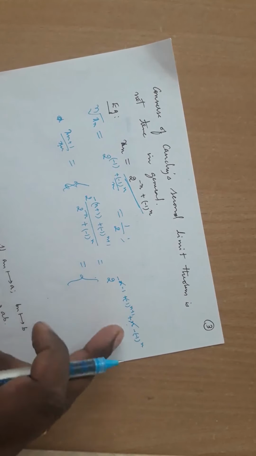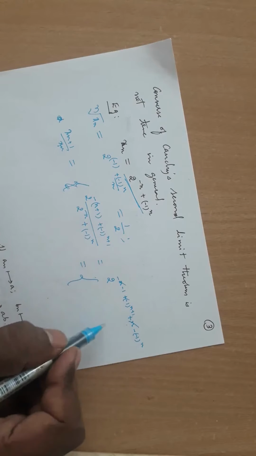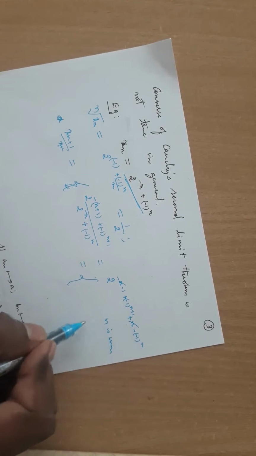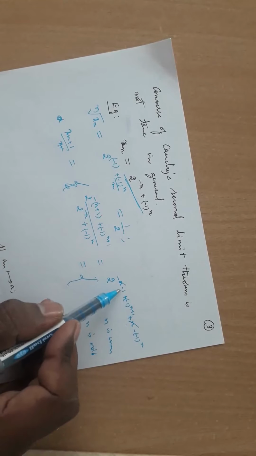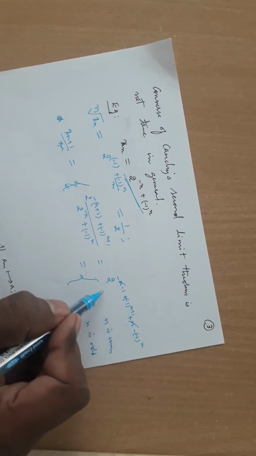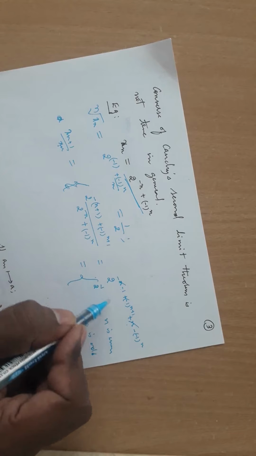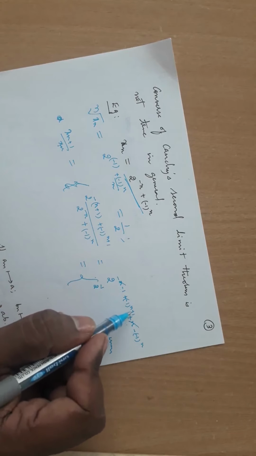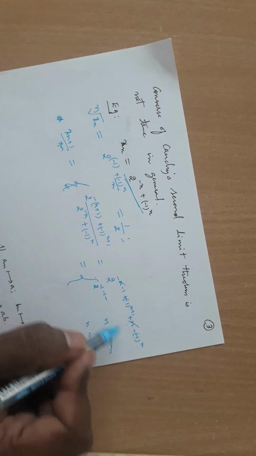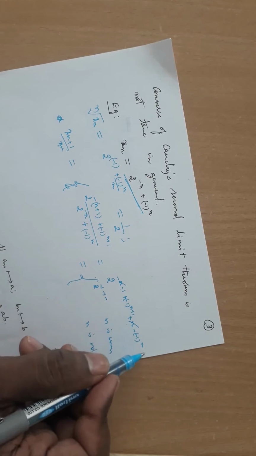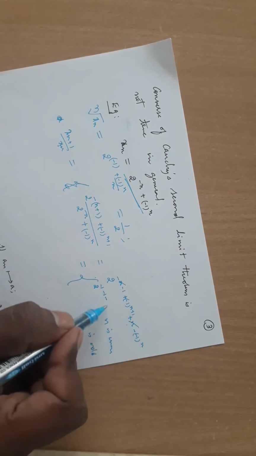So this depends upon the n you are choosing. If n is even, what will happen? If n is odd, what will happen? If n is even, I will get 2 to the power minus 1. This is even, plus 1 is odd, so I will get minus 1 again, and minus of minus 1 to the power n, so I will get minus 1 again.